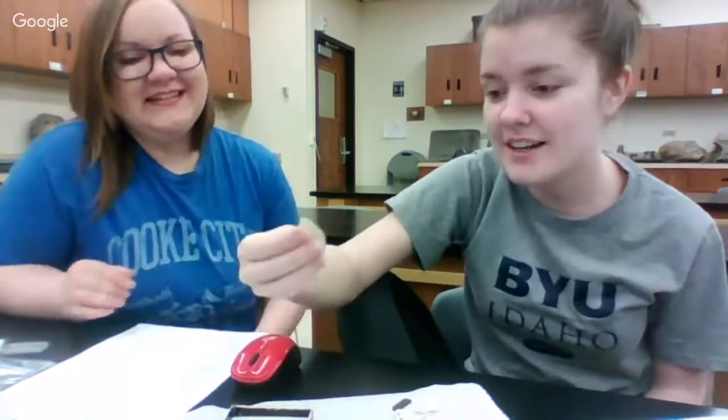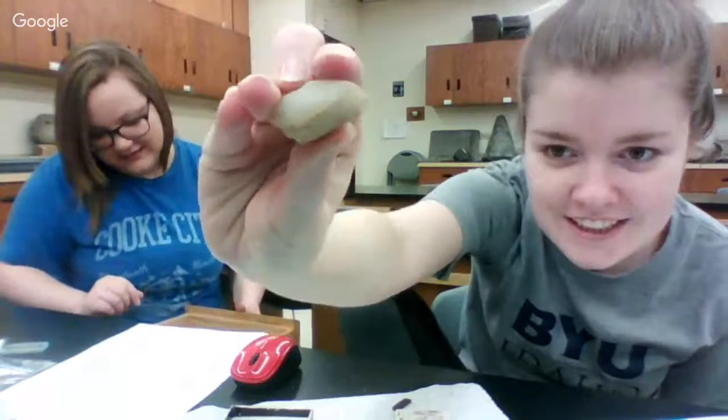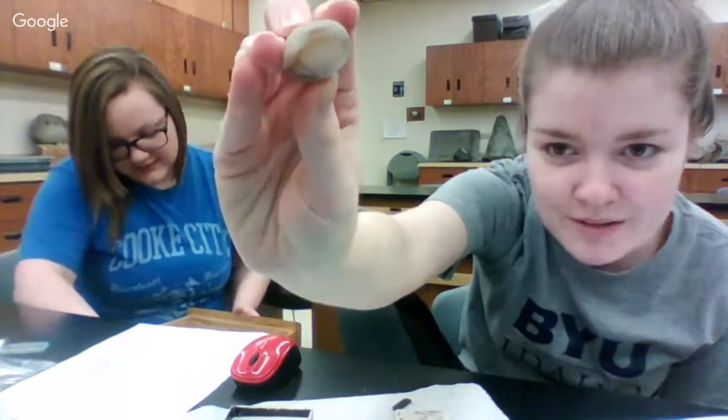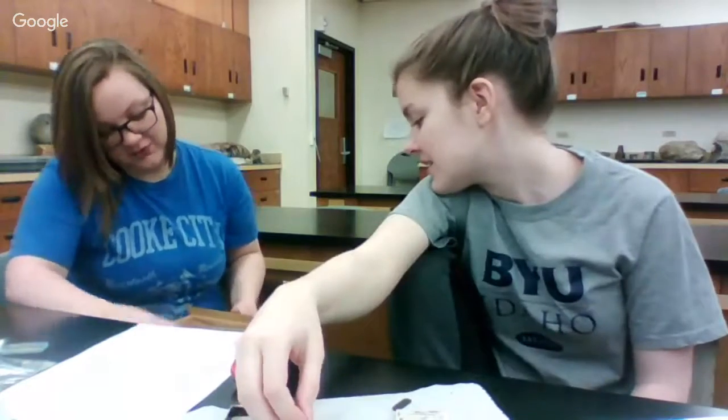What is this? Looks like a claw. Okay, I want to do this one just because I don't know what the heck this is. What number was this? This is number 10. It looks like a little claw, like it's broken off of a creature. What's 10 look like in your drawing? Okay, my 10 looks very different from yours.